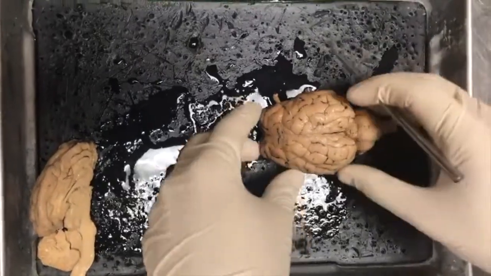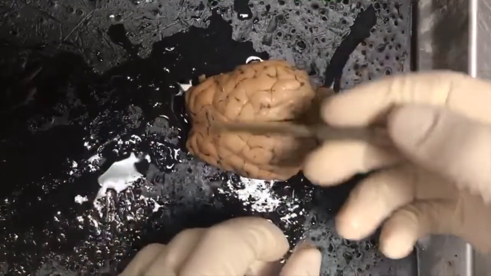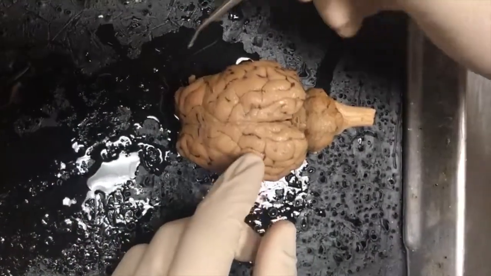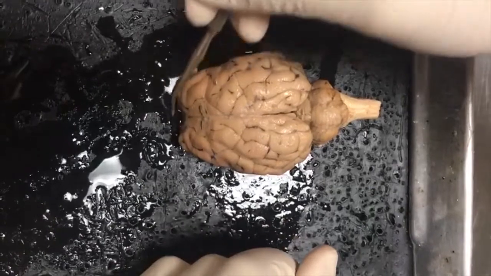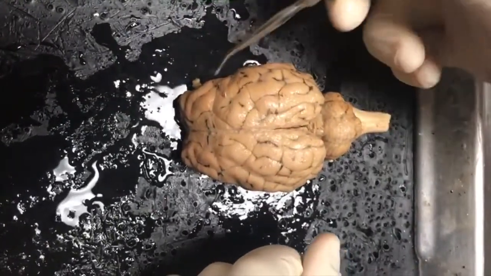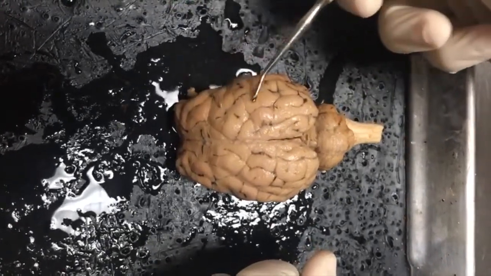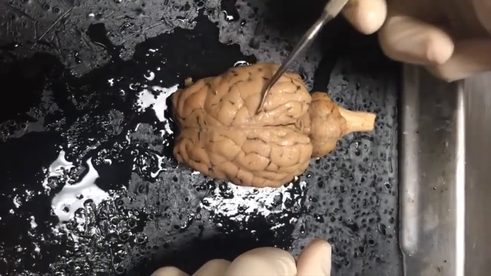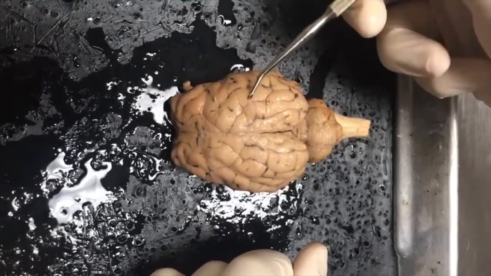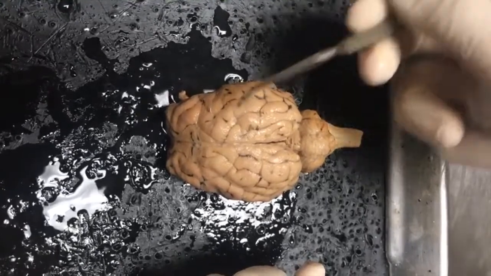Alright, so this is the full view of the sheep brain. We're going to start with the lobes of the cortex. The first one, you have the frontal lobe, that's in the front. That will be responsible for decision making and primarily for motor function. As you move backwards, in this area, you have the parietal lobe, which is primarily for somatosensory integration.